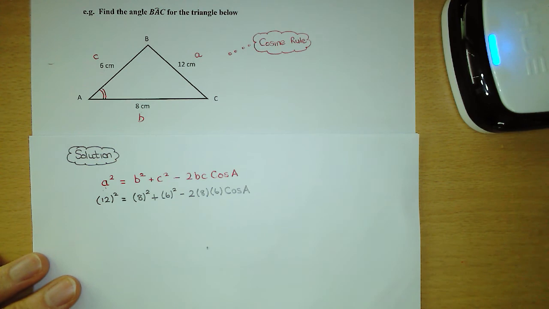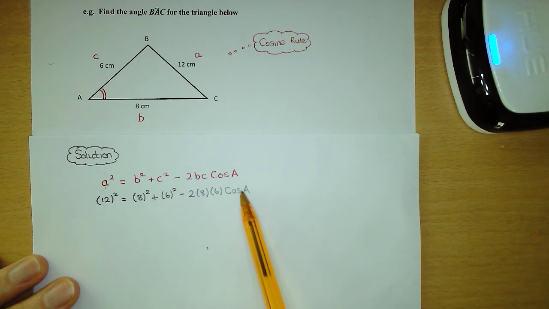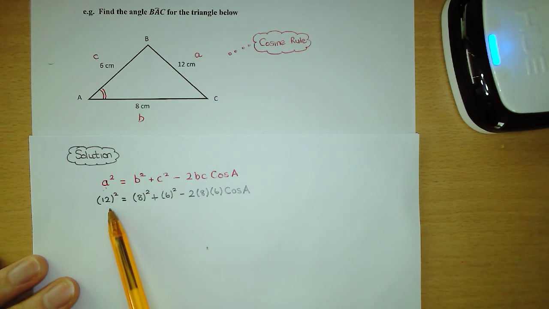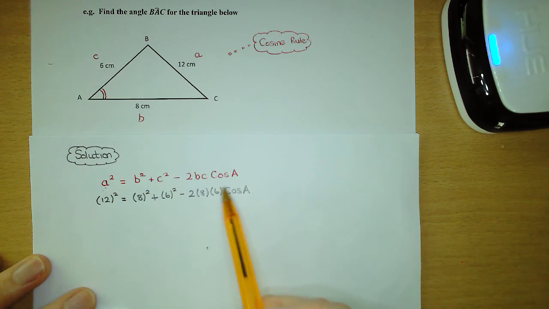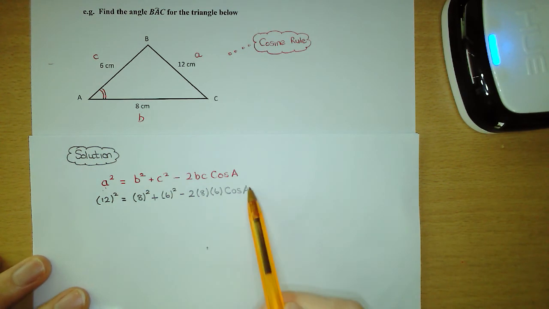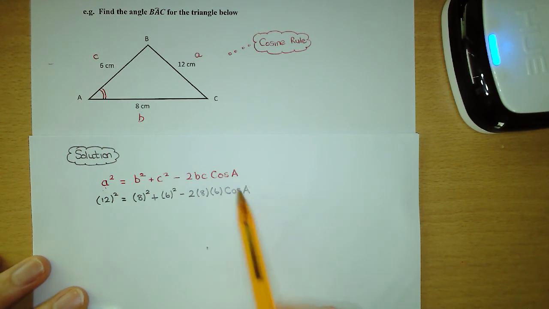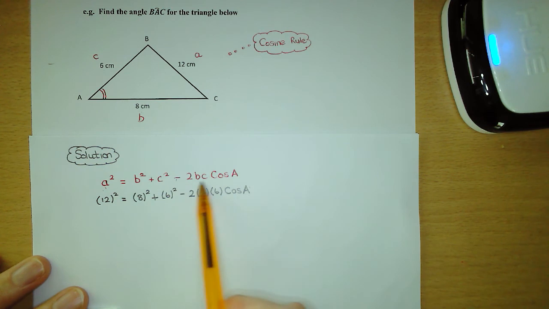Now, this is a bit harder because what we're trying to find is not at the beginning of the formula here. So what we're going to have to do is rearrange this formula. Now, the important bit to recognize is that the unknown A is part of this term.